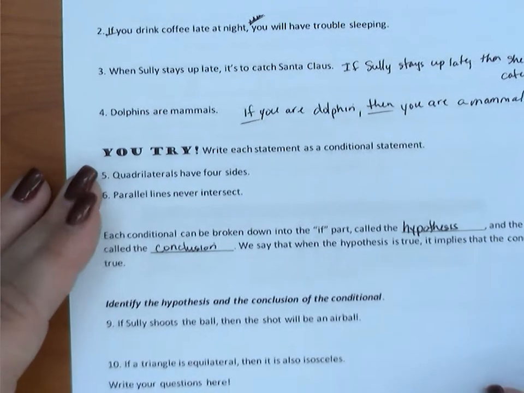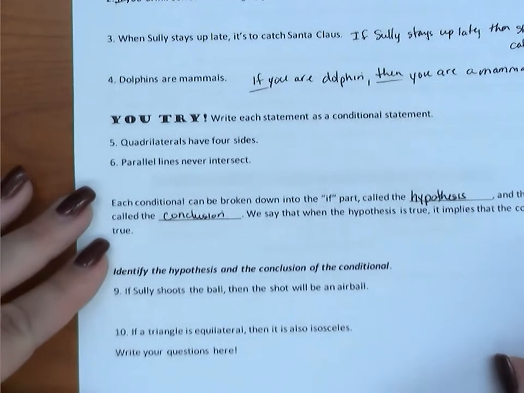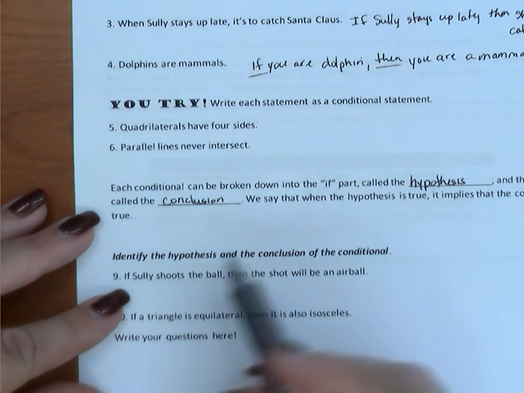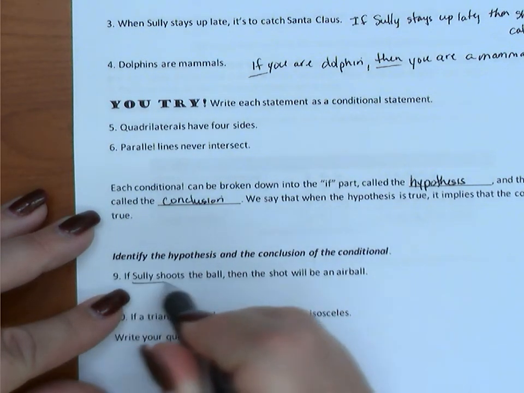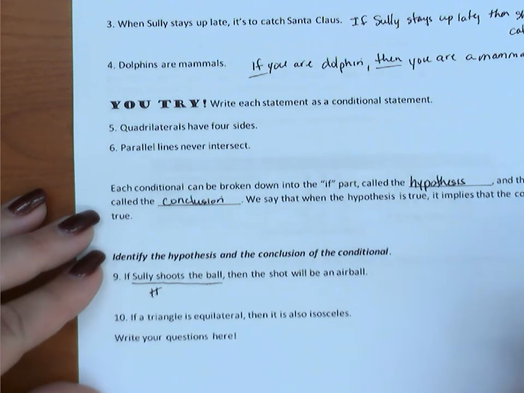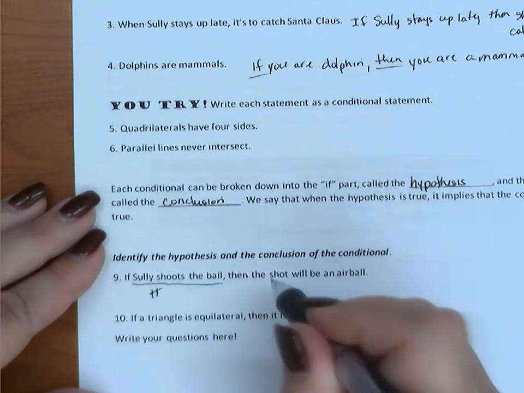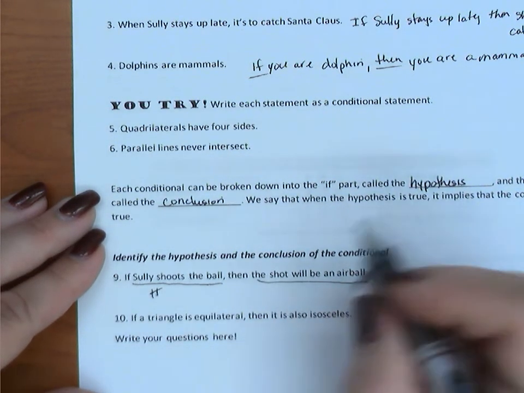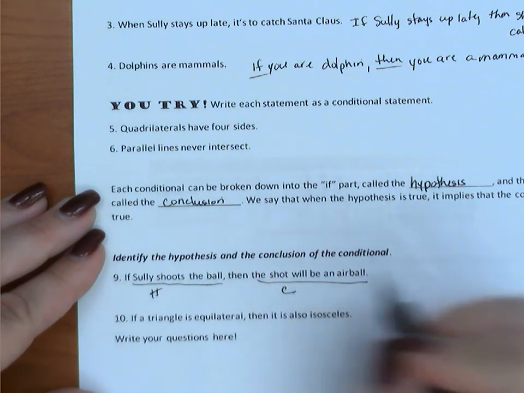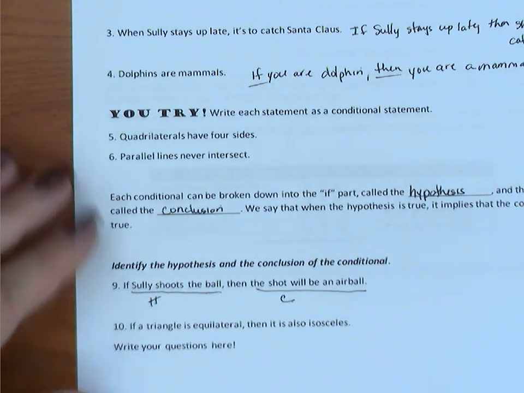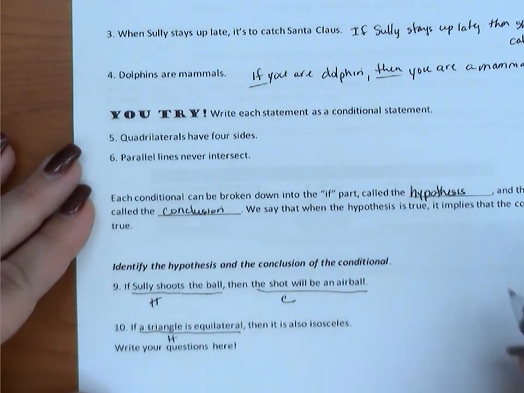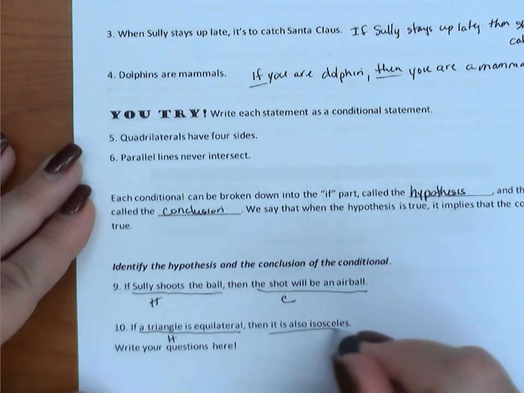So, identifying the hypothesis and conclusion of each of the conditional statements below, here we go. If Sully shoots the ball, the hypothesis is Sully shoots the ball. Right? The conclusion is then the shot will be an air ball. Sounds like Sully doesn't shoot very well, does it? So this is my conclusion. So, if a triangle is equilateral, this is the hypothesis, then it is isosceles. This is the conclusion.